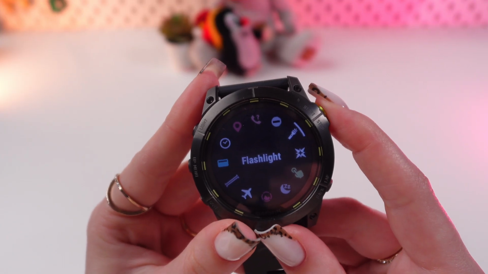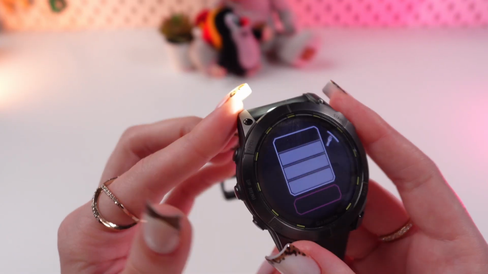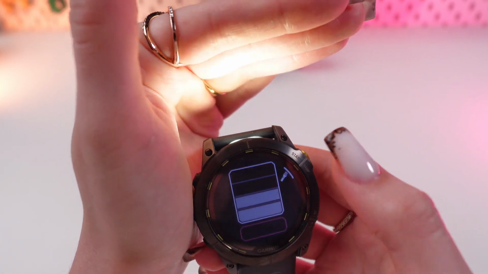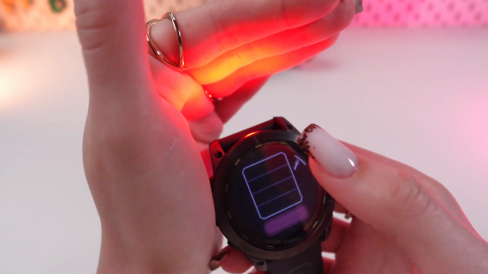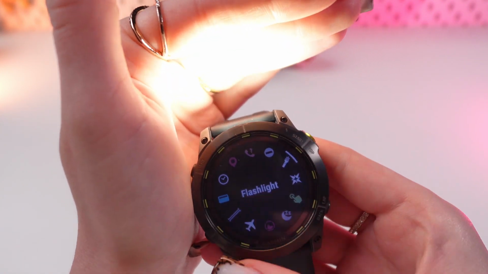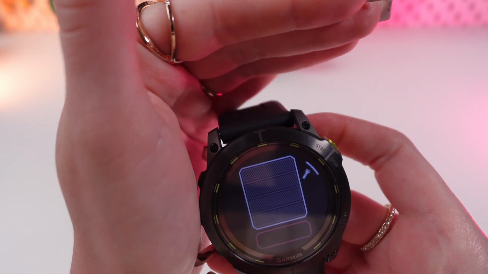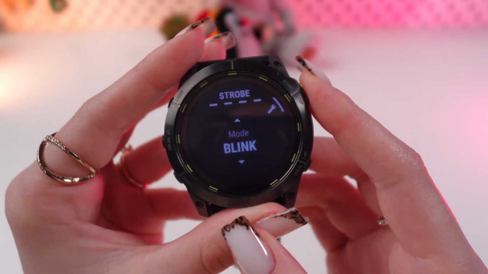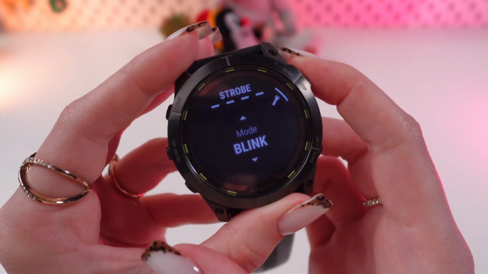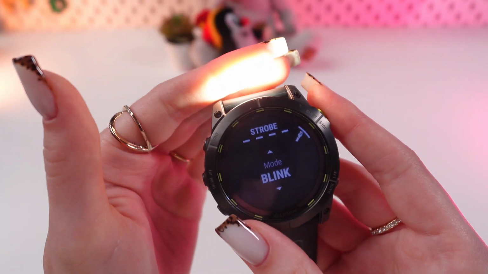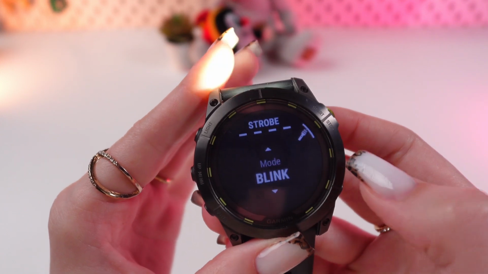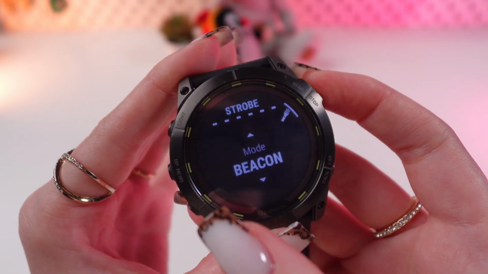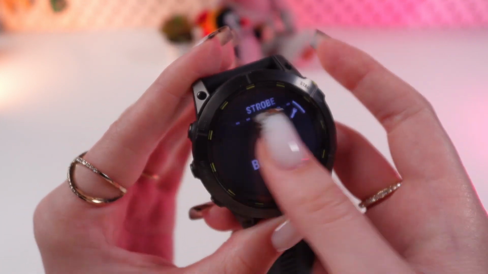Now the next one, flashlight. Click it and you will be able to enable the flashlight, to check its intensity, to change it, and also to enable red flashlight. And to disable it, just go back and click it again. And the next one is strobe. So it turns on the strobe mode. You can change the modes right here. Just click this button first to enable this strobe flashlight and go through the modes by clicking on these arrows like this. And click again the Start button to disable it.